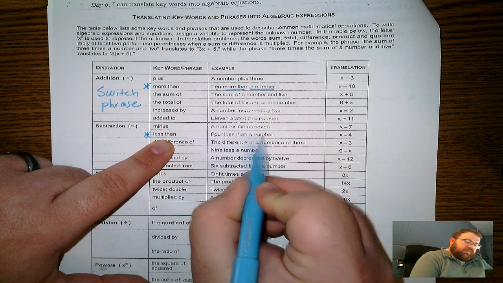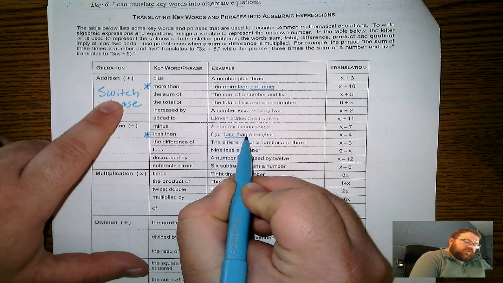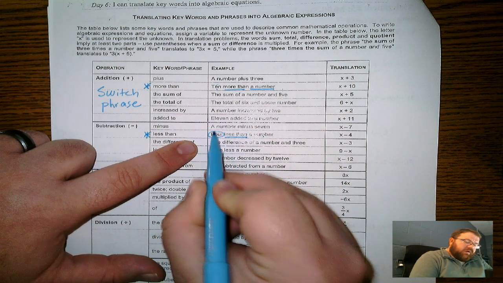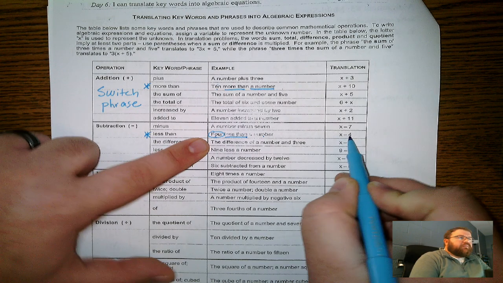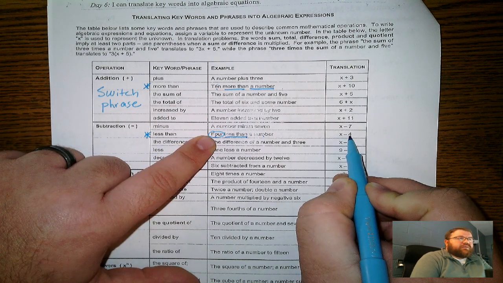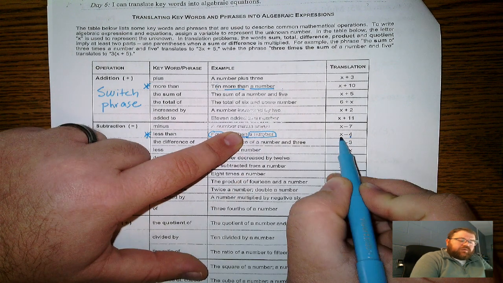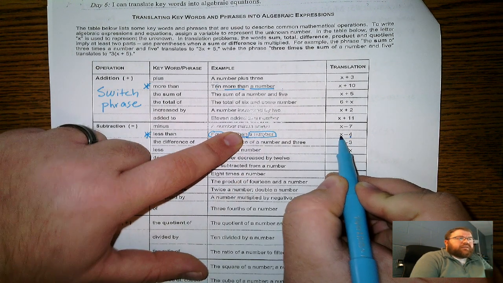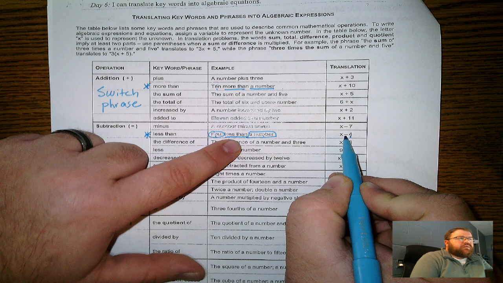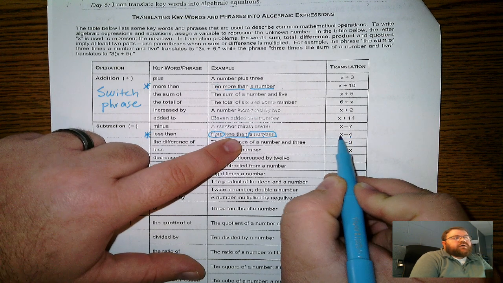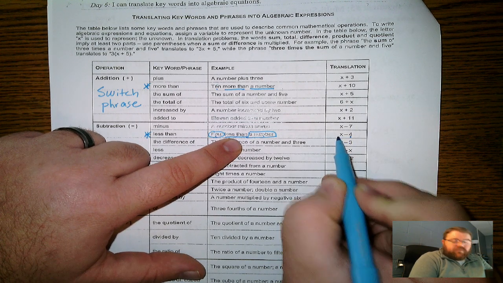Let's look at less than. For less than a number. Less than is a switch phrase, so for is going to come behind or last. A number is a variable, and then less than is subtraction. So for less than a number, translated, is x minus 4.